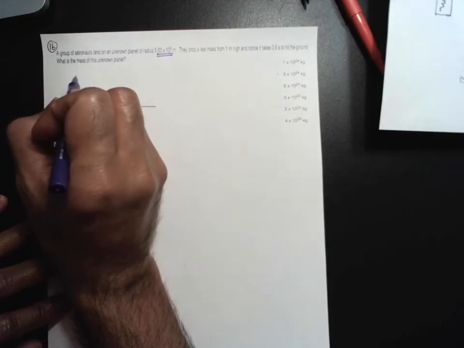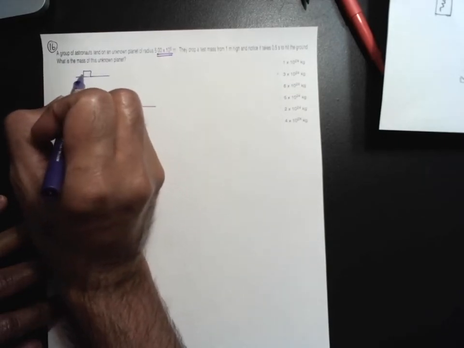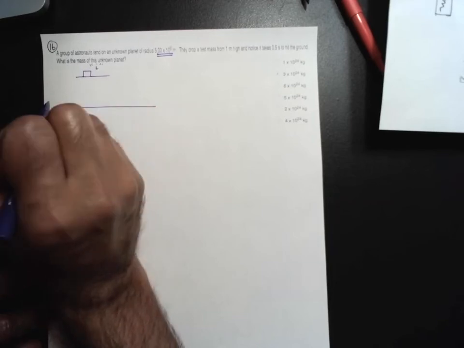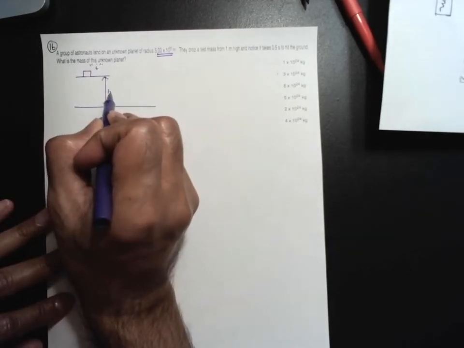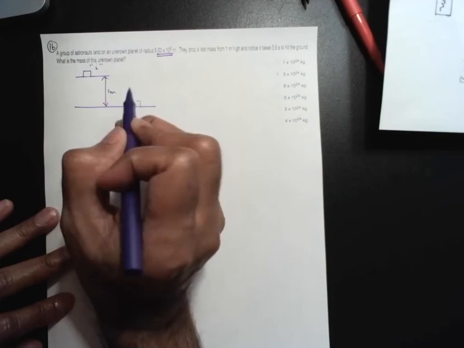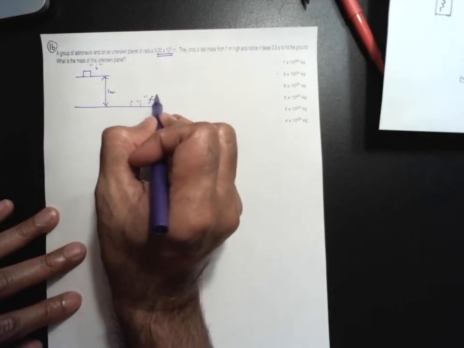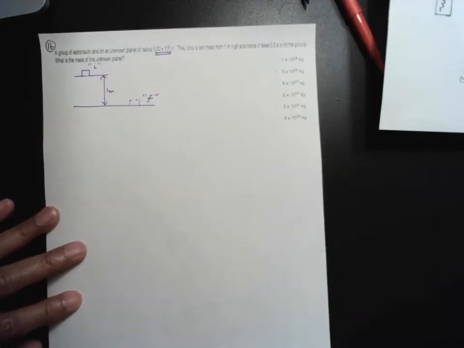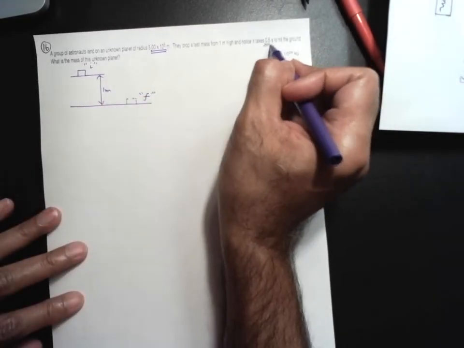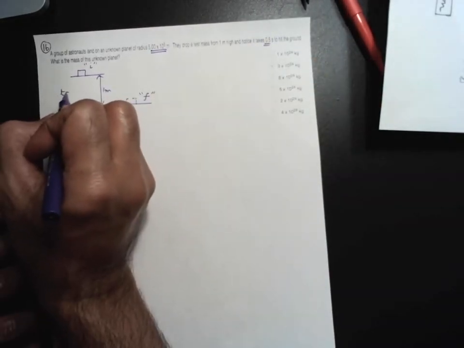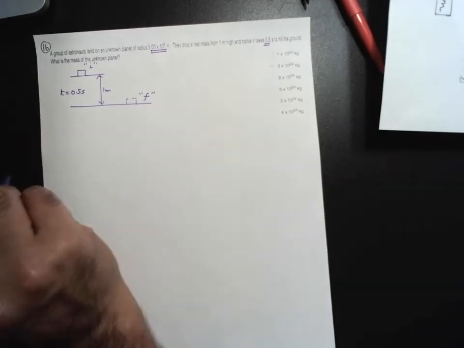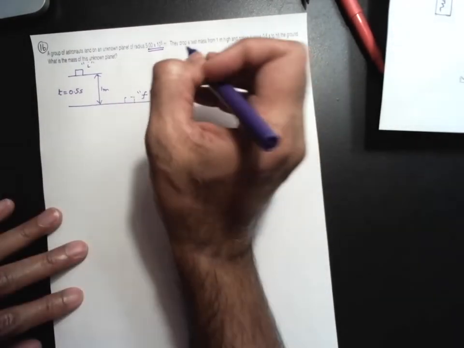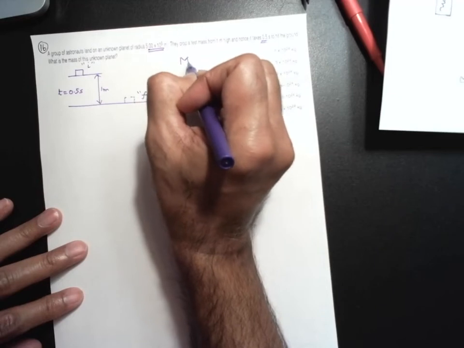So there's the initial, and then they drop it by 1 meter. So here's the final. And it takes 0.5 seconds, they notice, to hit the ground. And so the question is, what is the mass of this unknown planet?